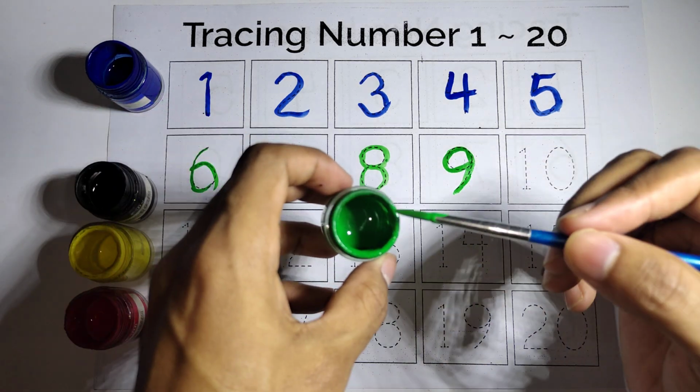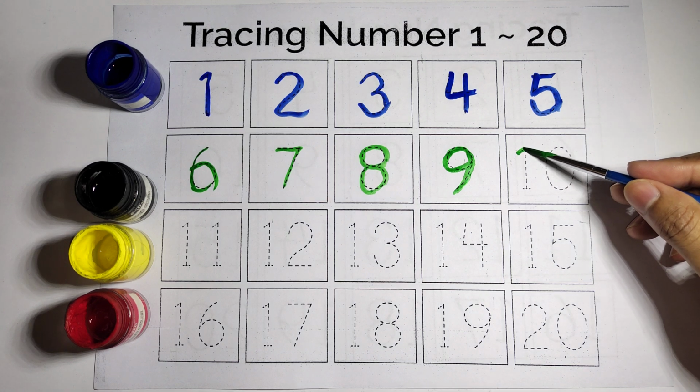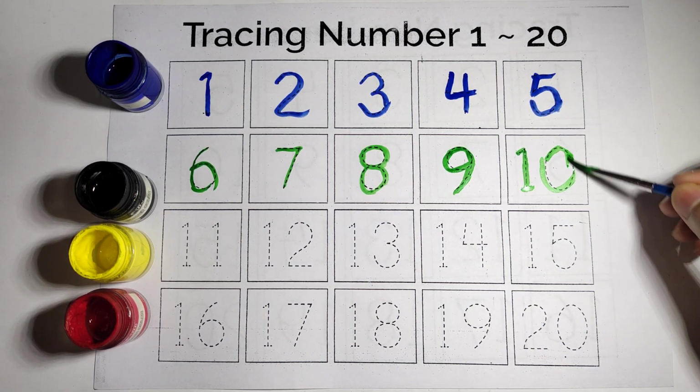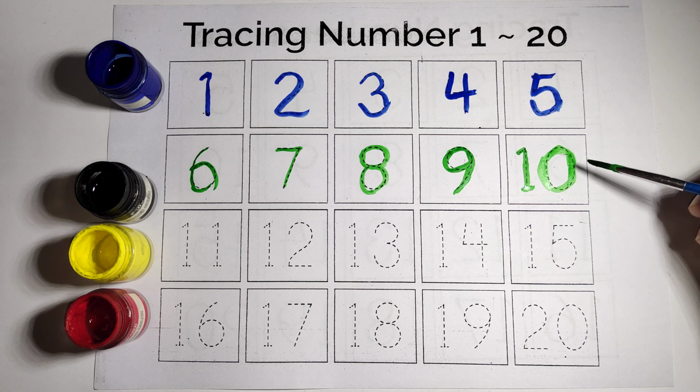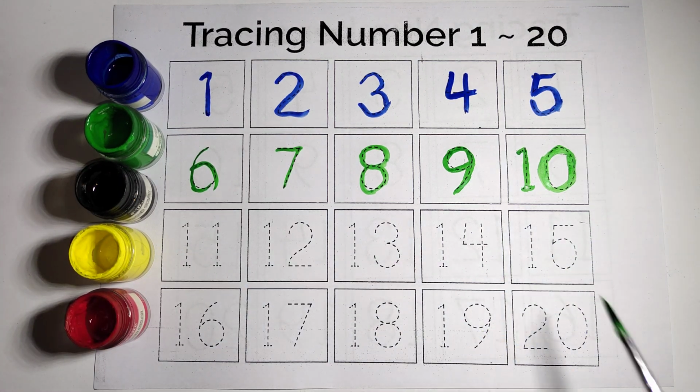N-I-N-E 9. The next one is 10. T-E-N 10. Kids, now we use black color and draw the number of 11.